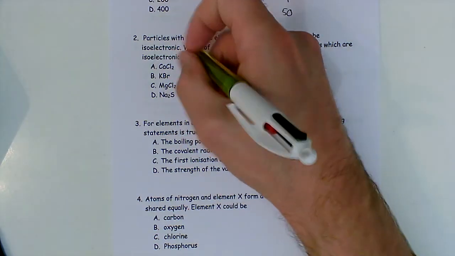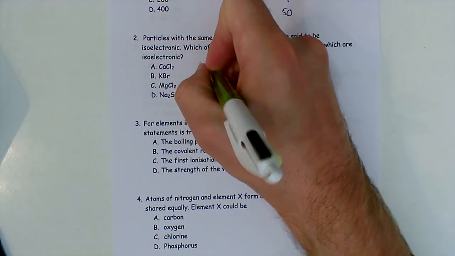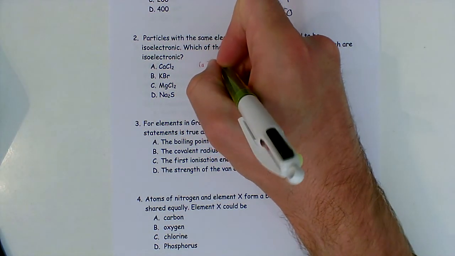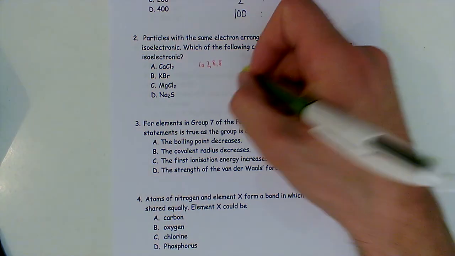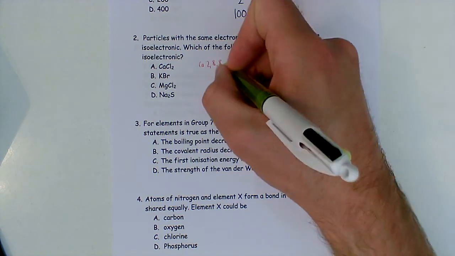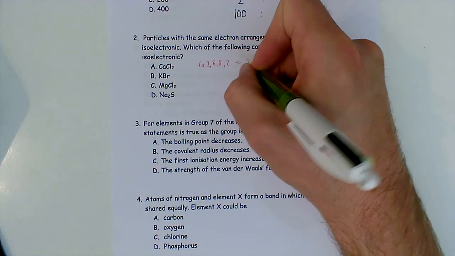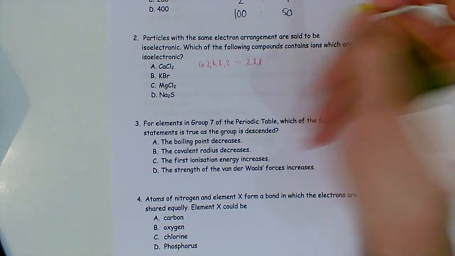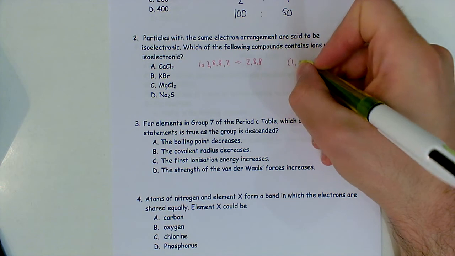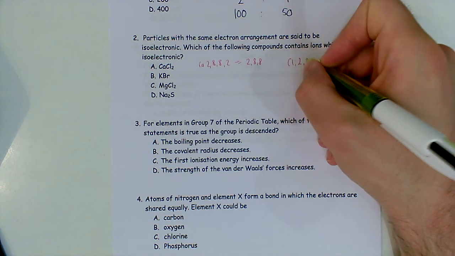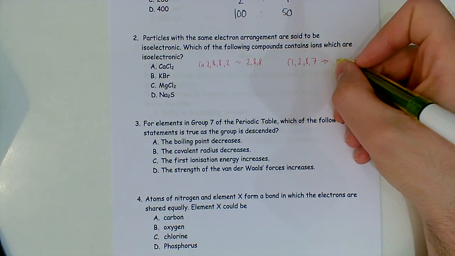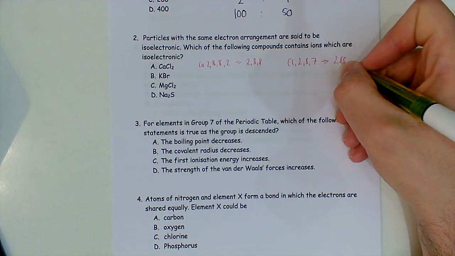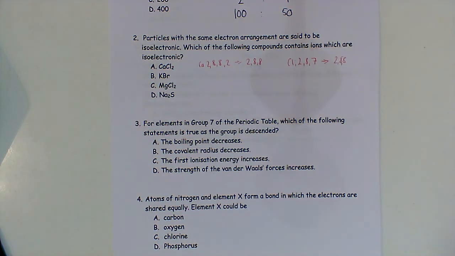So when I look at my data booklet, calcium is 288 as an ion, because it was 2882. Chlorine is 287, and so when it forms an ion, it's going to be 288. So actually, we've already answered it.